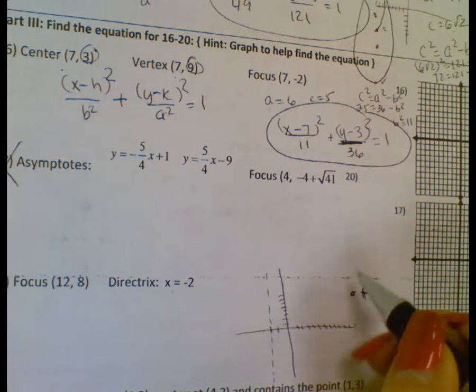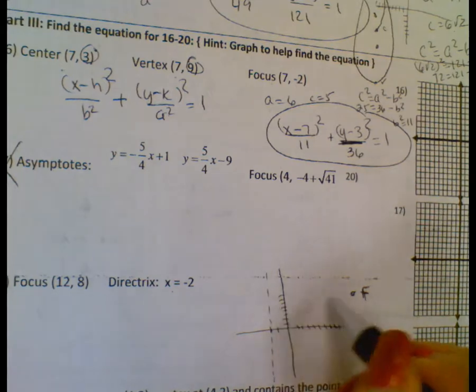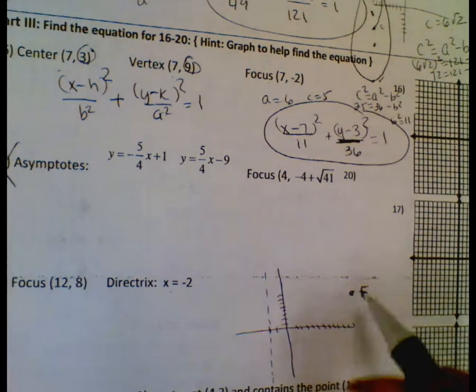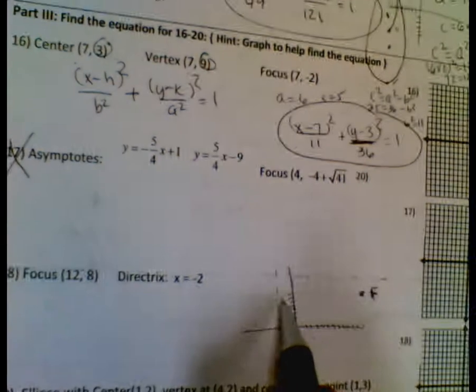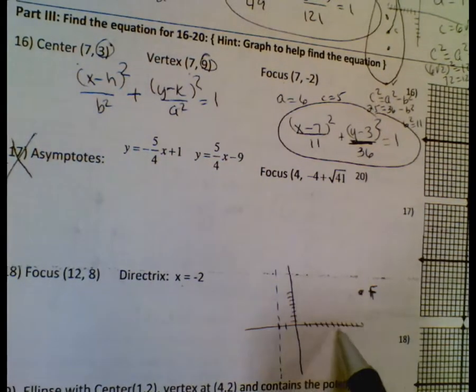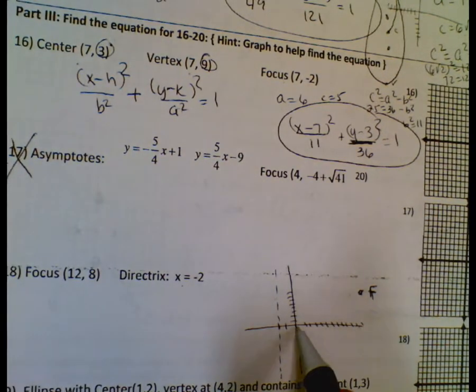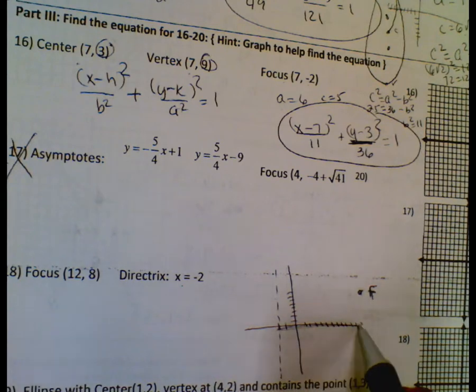This is my focus. So my vertex is somewhere between the directrix and the focus. So what is the distance between the focus and the directrix? Basically, this is 12, over 12, right? And this is only over 2. So it looks like from -2 to 12 is 14. Half of that is 7.